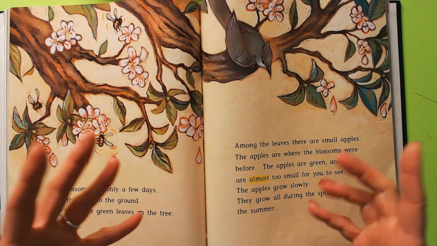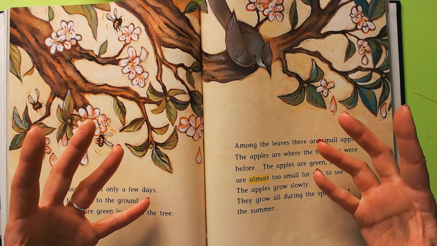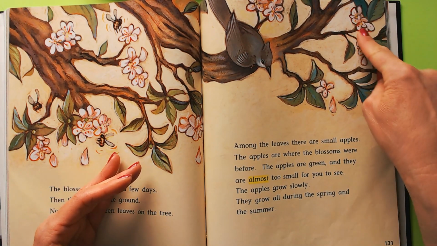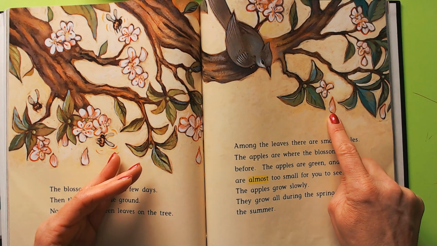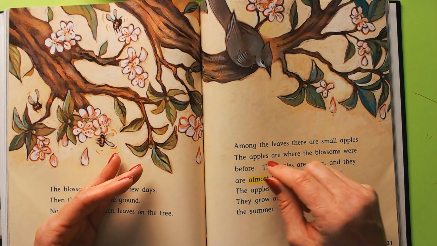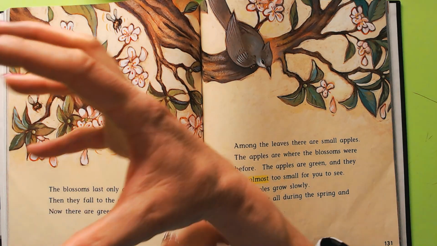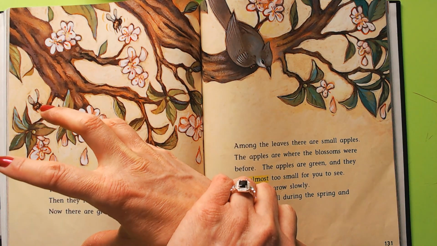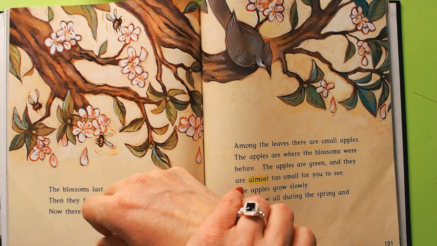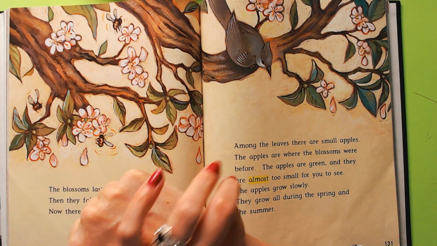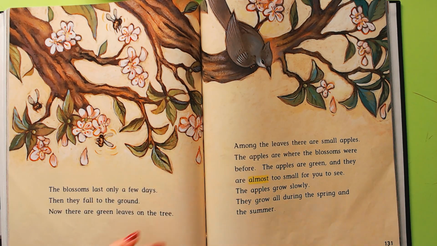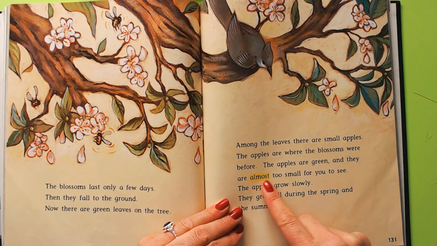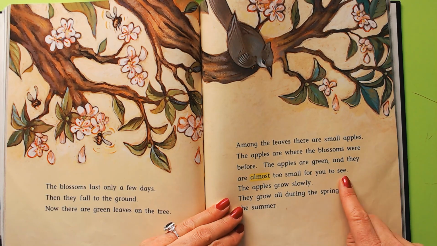Like how did the apples get there? So the little petals fell off. You can sort of see the blossom petals falling off. And like behind, like here's the flower, and like right behind the flower right here, that's where the little green apple is hiding. So the flower falls off, and there's this little part right behind it, and that's the little apple. The apples are green, and they are almost too small for you to see.